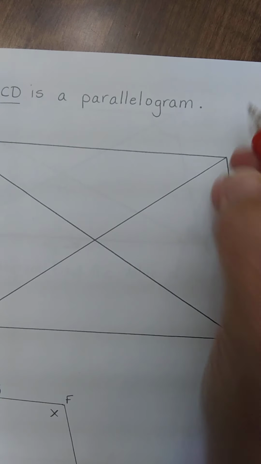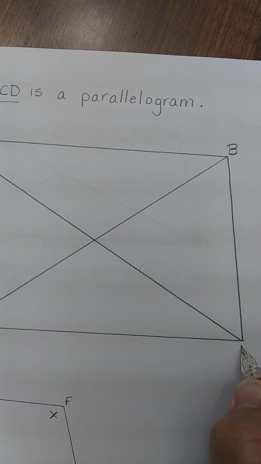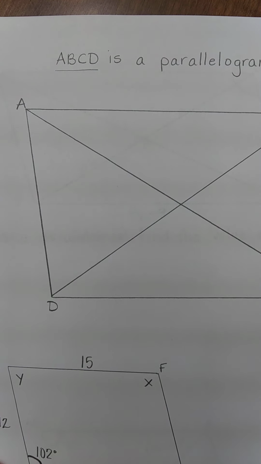So the next vertex I reach should be B. Continue clockwise, this one needs to be C, and then continue clockwise, and this one needs to be D. So I just wanted to cover that because I do think it's important, and it's something we tend not to talk about or cover because we think people just know it, but you should always name all of your polygons in order around the figure.